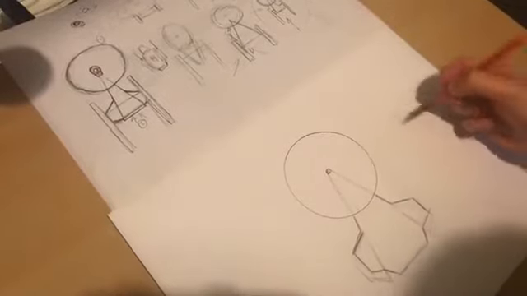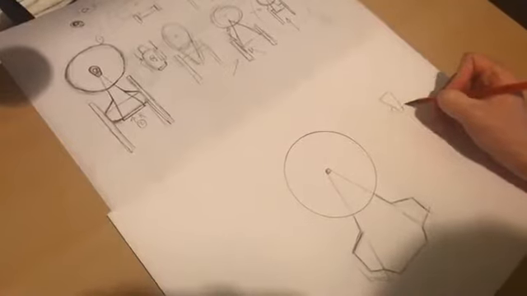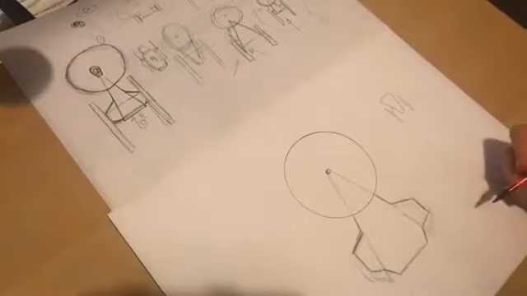There is our rough shape, my rough shape. I don't know how you've done it. You might have gone a different way. You might have gone for something more like that. Who knows? I'm willing to see.